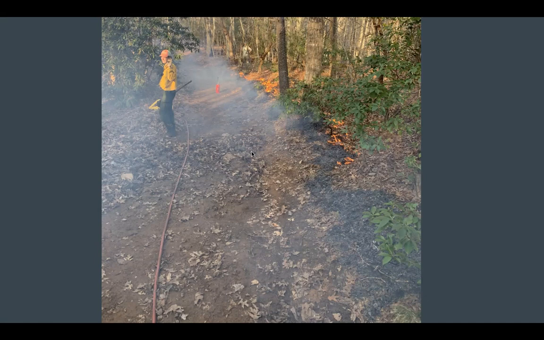Again, a lot wider than we needed it, but the road was already there. It wasn't a whole lot of work to rake or blow the leaves away from the burn unit and create an extra wide fire line. It's always better to go a little wider, especially on your first burn if you're nervous and stuff like that.